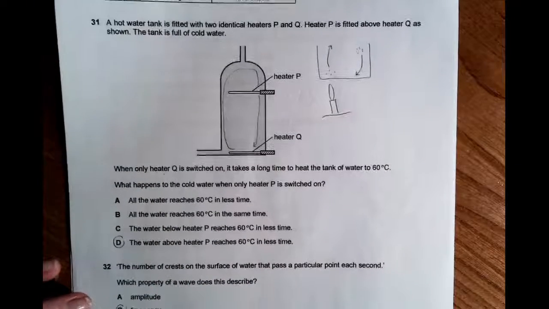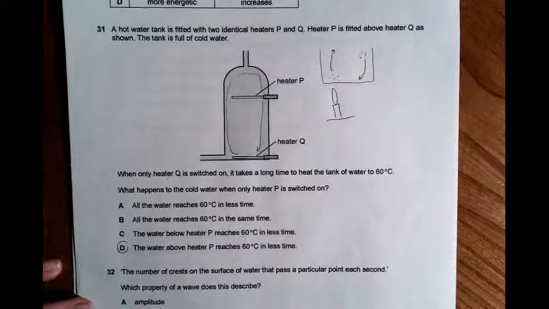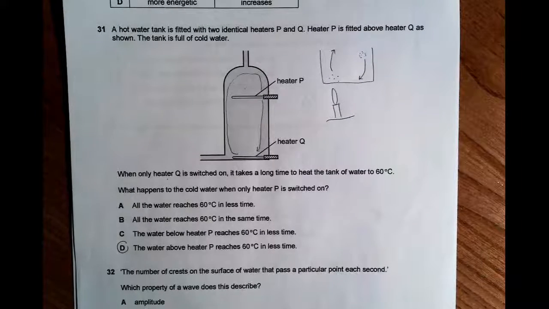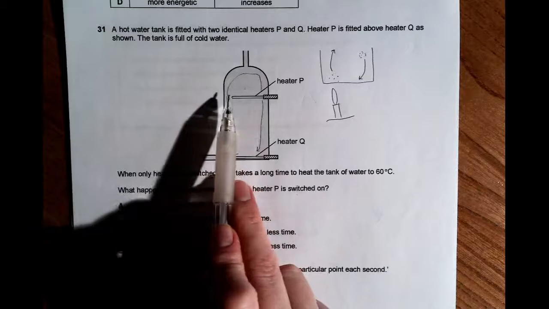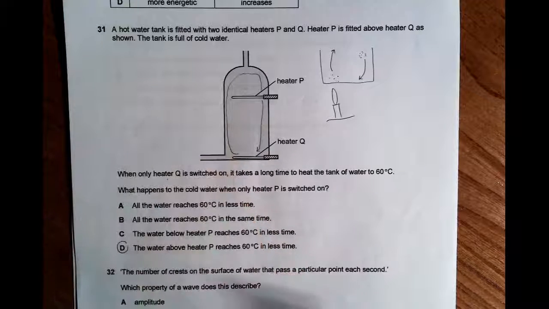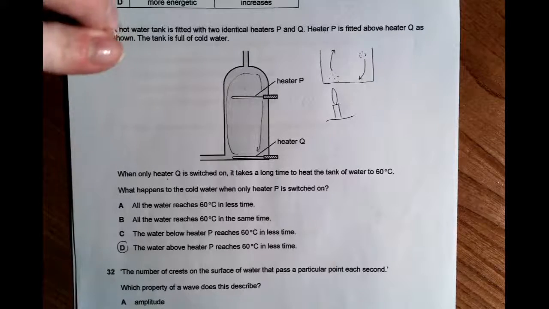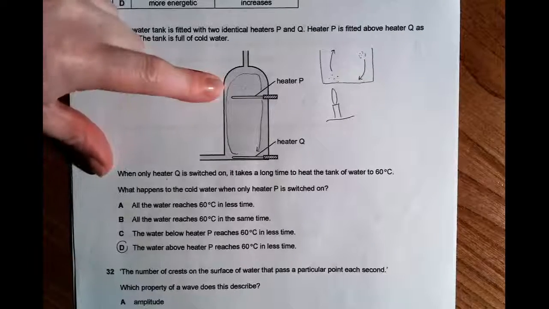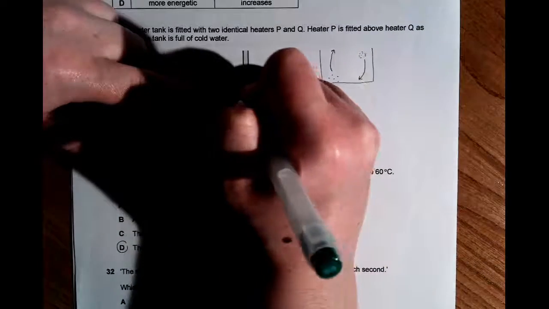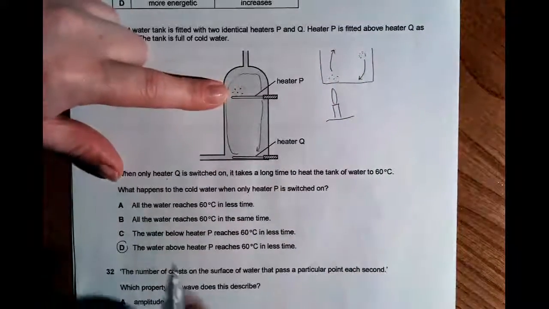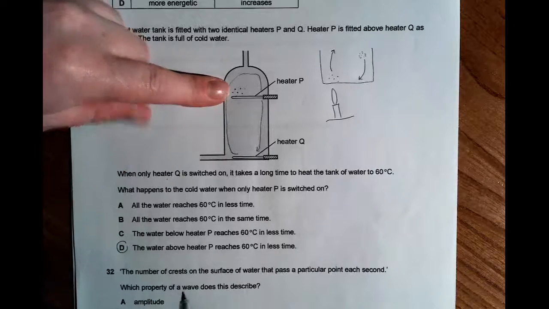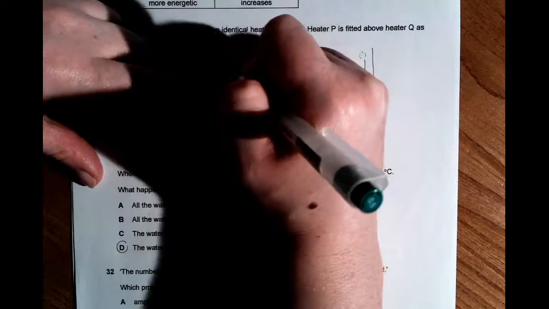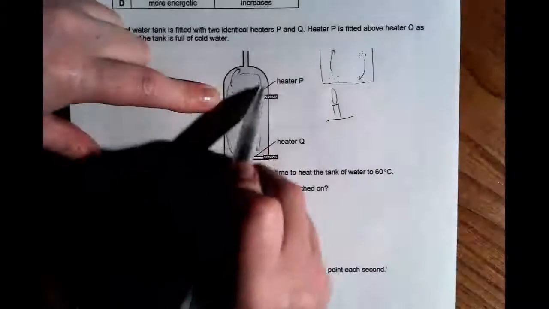Then it says what happens to the cold water when only heater P is switched on. Now we know that if we have a liquid, which is what we've got, we get a convection current set up. But we know that the hot water molecules, the increased temperature water molecules, will move up. But the heater's here, so we've got our molecules over here. These ones at the bottom start to vibrate more and they move up. But it's only the ones above that can fall back down to take the space.